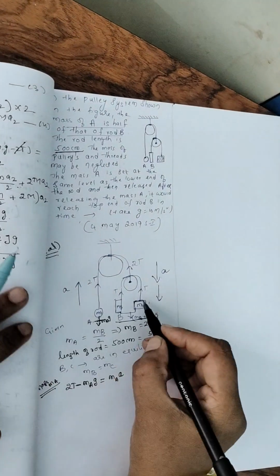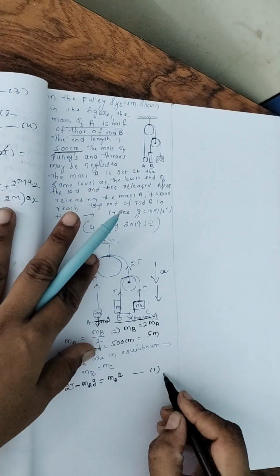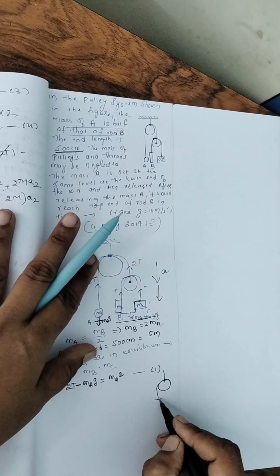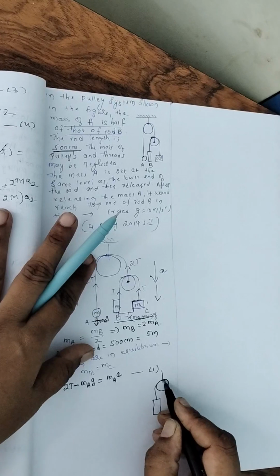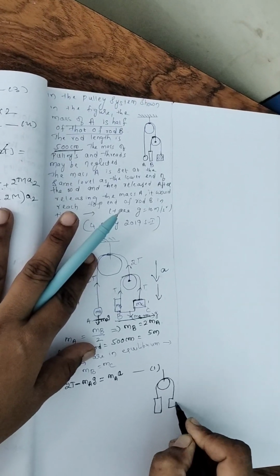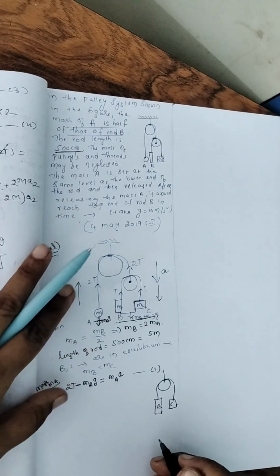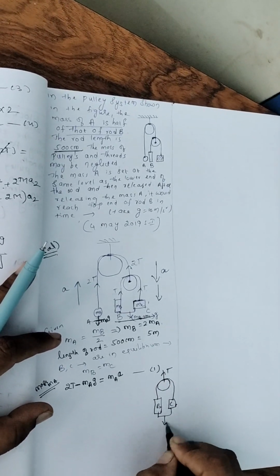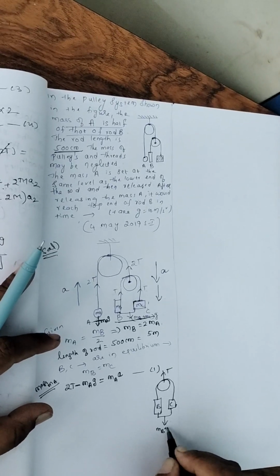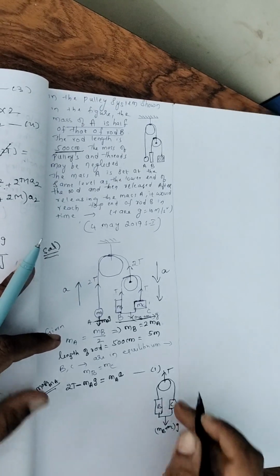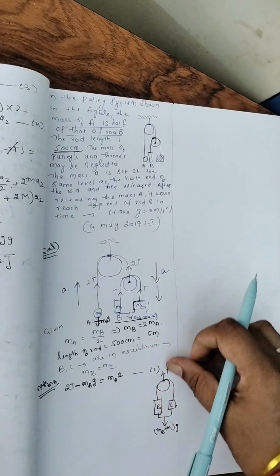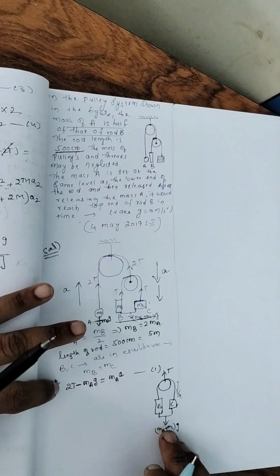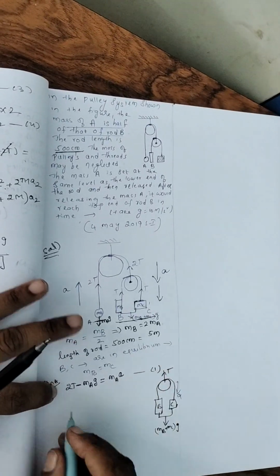Now let us write the equation for this system. Tension is in this direction, and gravity will be MB plus MC into g in the downward direction. It is coming downwards, so this force will be greater compared to T.